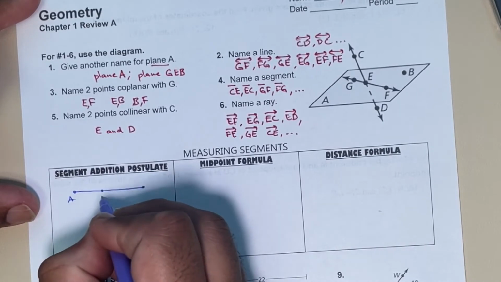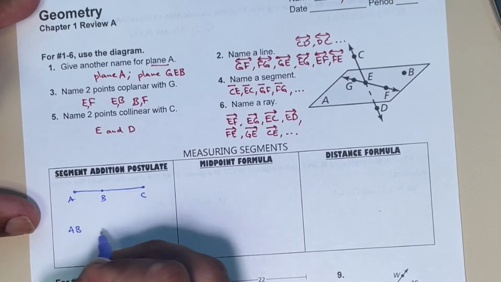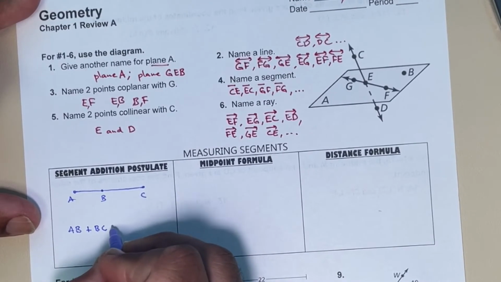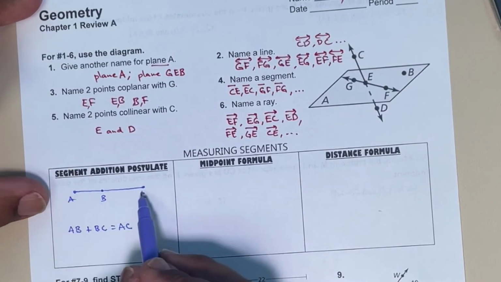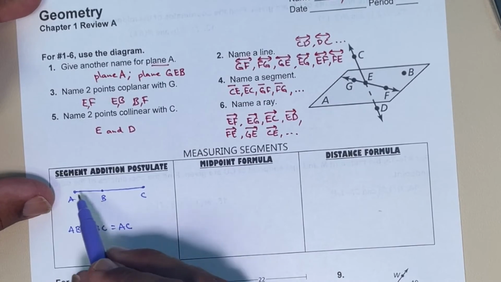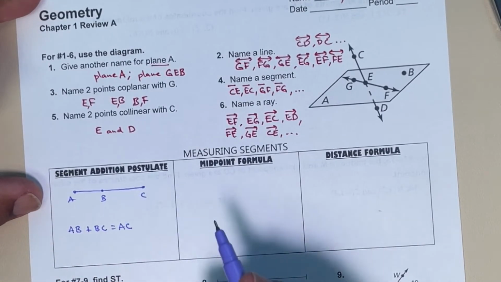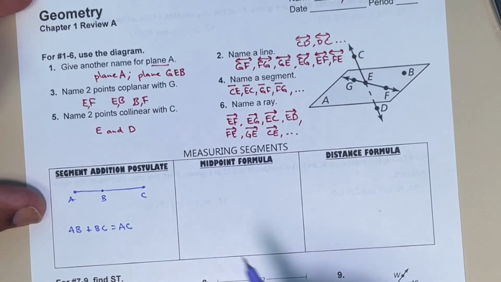So you have point A, B, C. Segment addition postulate is where AB, the length of that, plus the length of BC equals the length of the whole thing. If you want to think of it as a baguette, you cut the baguette here. You got one piece of baguette, you got another piece of baguette. If you put it together, theoretically, you have the baguette put back together. I guess you glue that with butter.